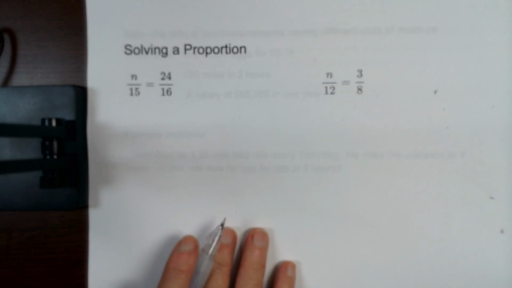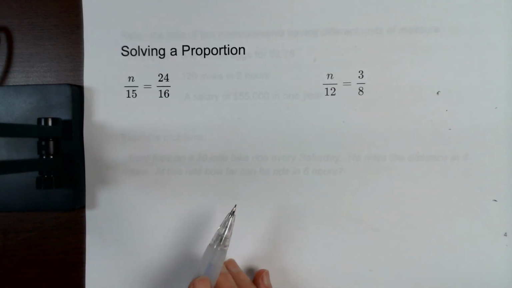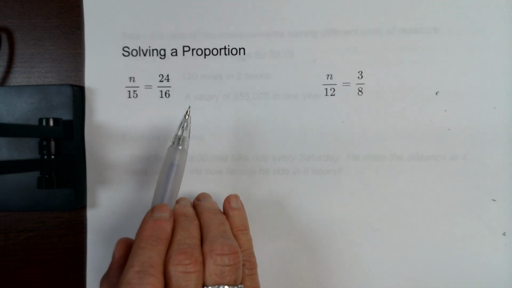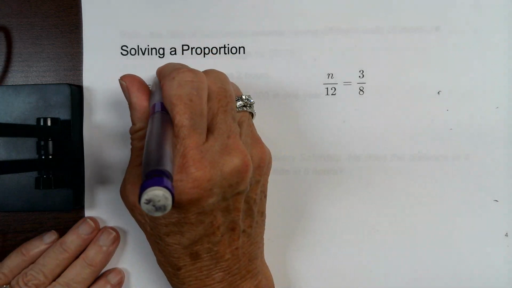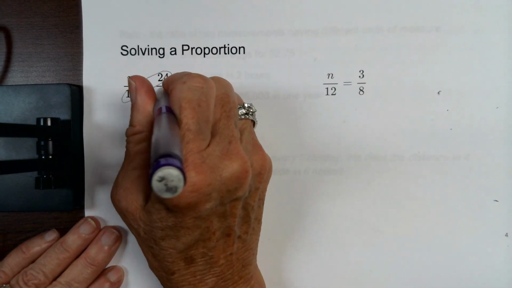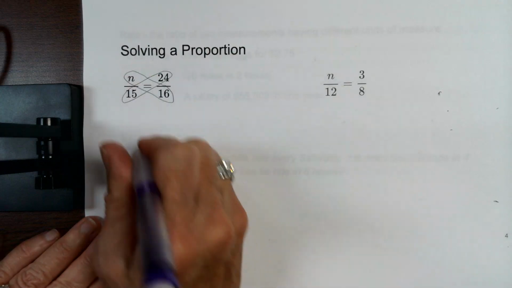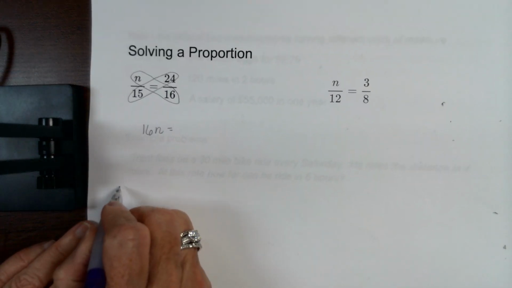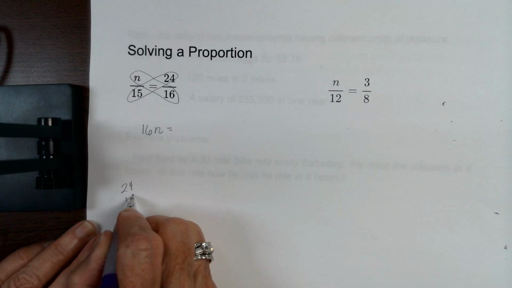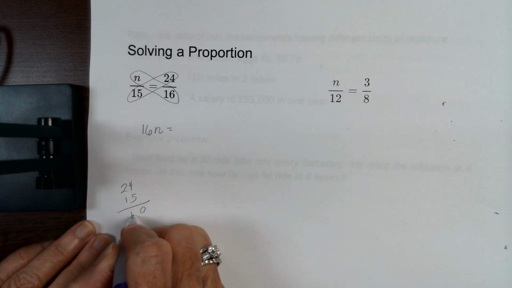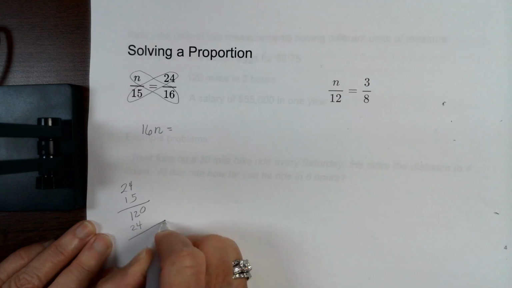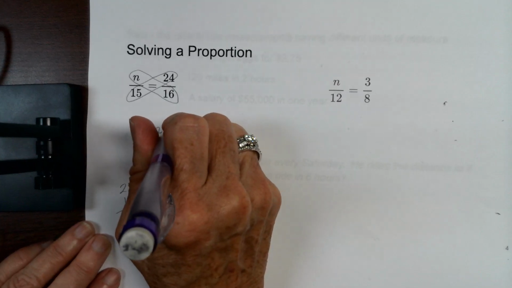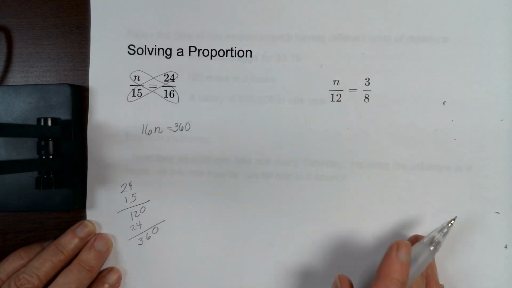Sometimes I have a variable in a proportion problem, like you see this n, and I'm supposed to solve and figure out what that n would be. So again, I'm going to cross product both of them, and I'm going to put the one with the variable on the left hand side. I'm going to use this as scrap paper down here and do 24 times 15. So I get 360 when I multiply 15 times 24.